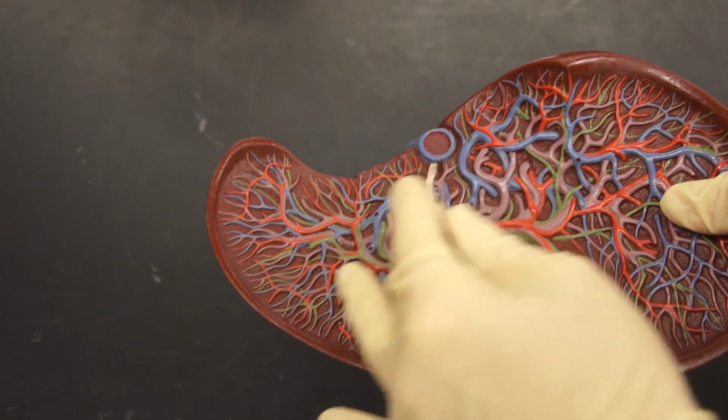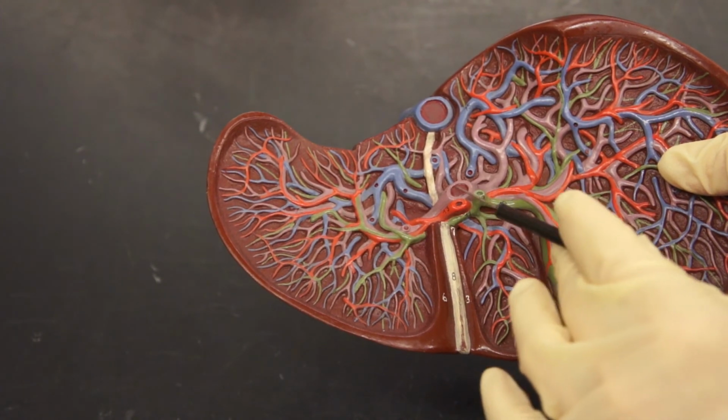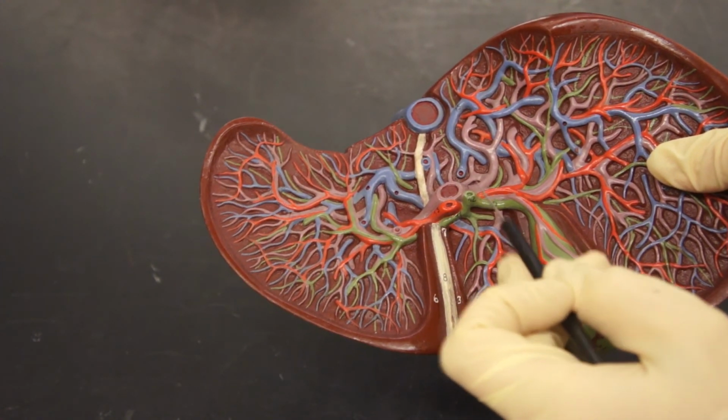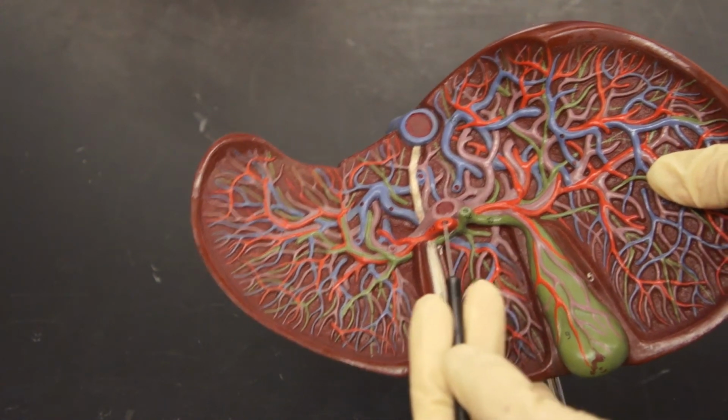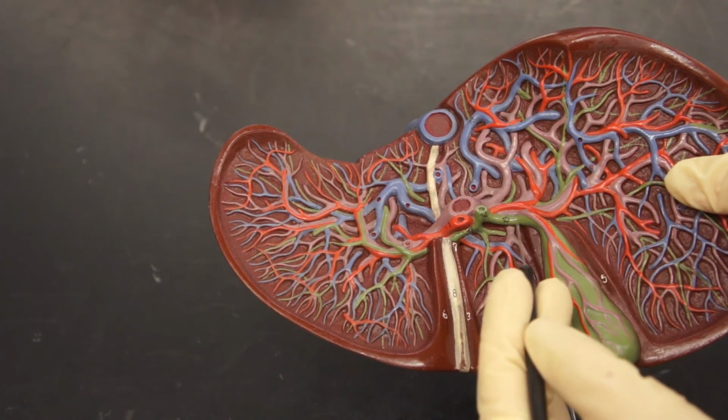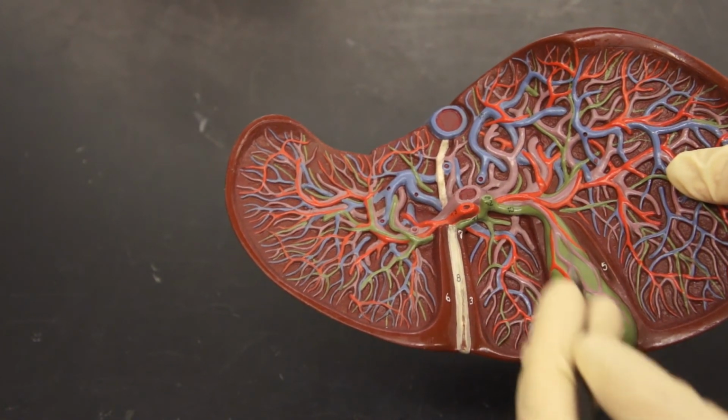Again, inferior vena cava. Here we have the hepatic portal vein, the hepatic artery proper, the common bile duct. The common bile duct branches into the common hepatic duct, and the cystic duct. And the cystic duct leads into the gallbladder.